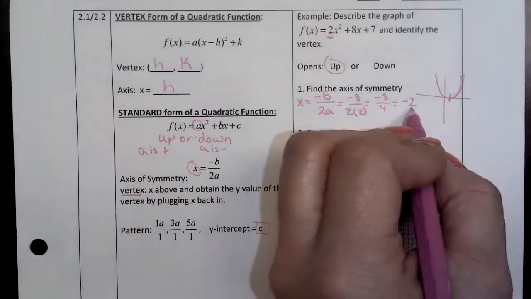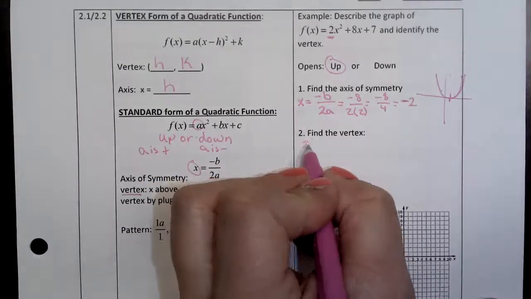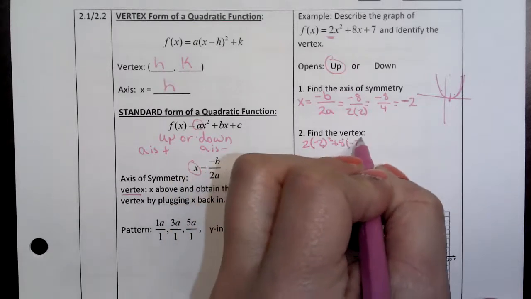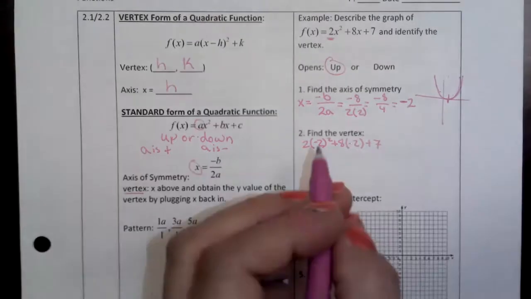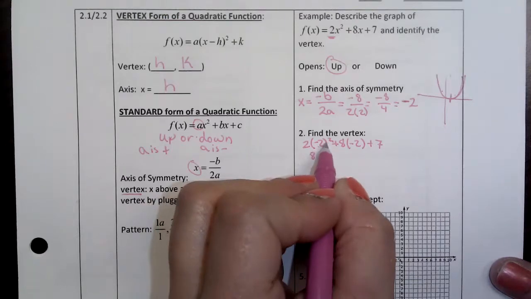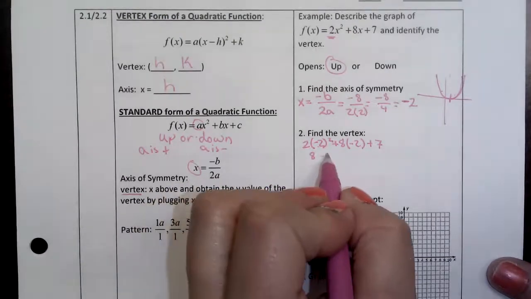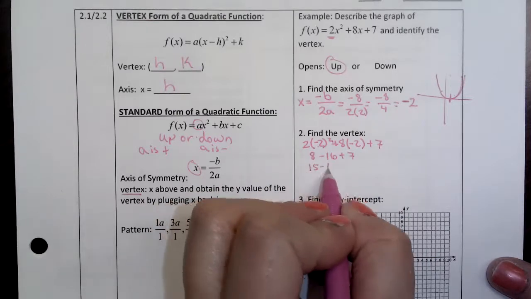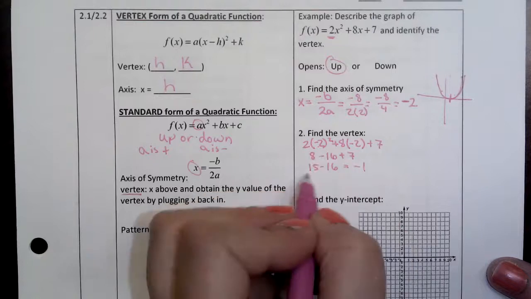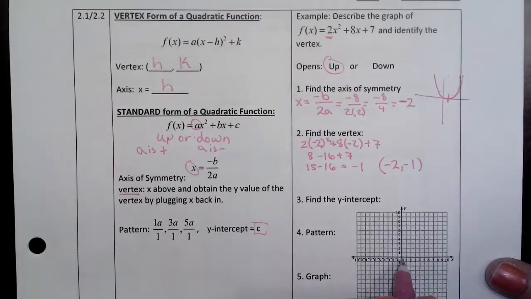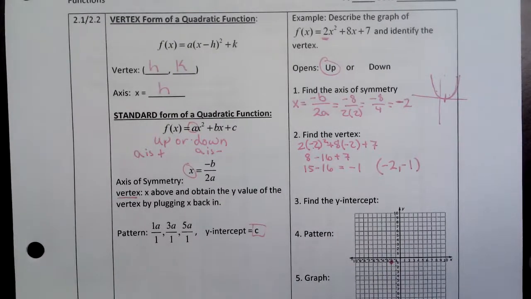So to find the vertex, we're going to plug this x value back in. So it's going to be 2 times negative 2 squared plus 8 times negative 2 plus 7. Negative 2 squared is 4, times 2 is 8. Remember, you always do the squared first. Minus 16 plus 7. So that's going to be 15 minus 16, which is negative 1. I just added the 8 and 7 to get to 15. So my vertex then is (negative 2, negative 1). That is where this parabola is going to start.